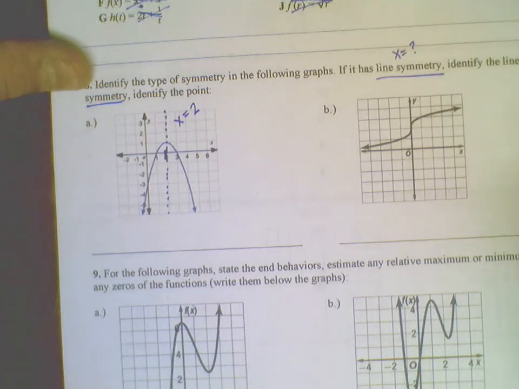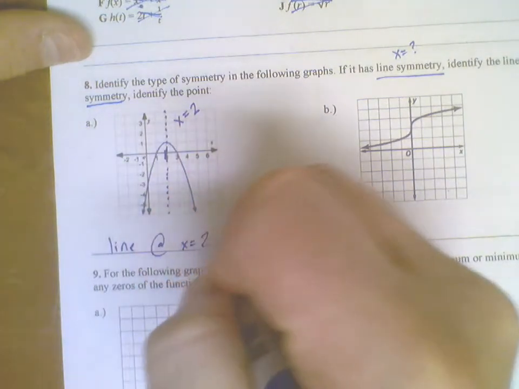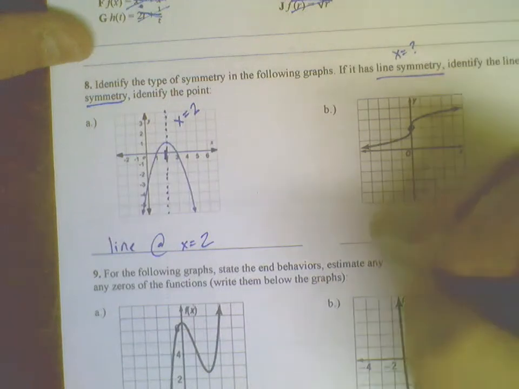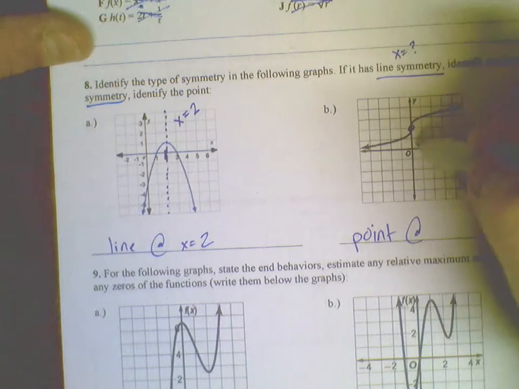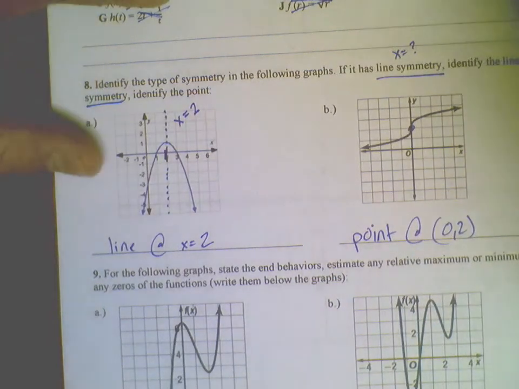Okay, and remember I said another thing, line symmetry is only going to be vertical lines. So all vertical lines are x equals something. Okay, and then point symmetry is just going to be an ordered pair. So this is line at x equals 2. This one right here, remember those are like fan blades. Point symmetry at 0, 2. Okay, so pretty quick.